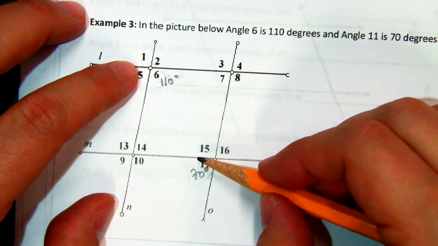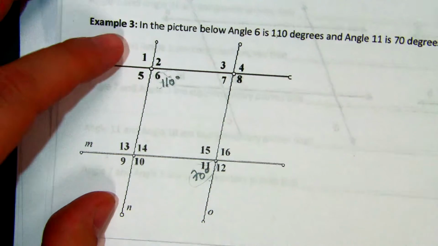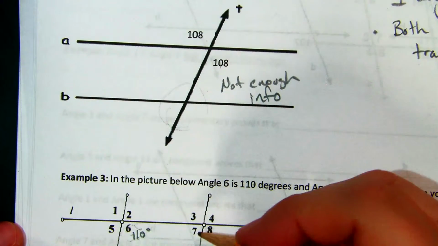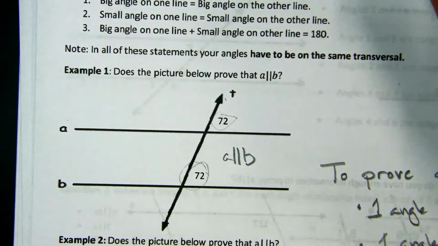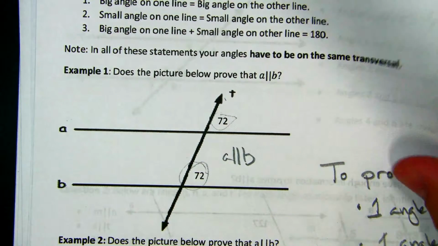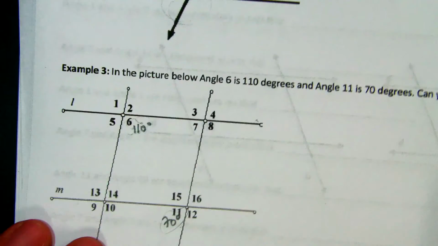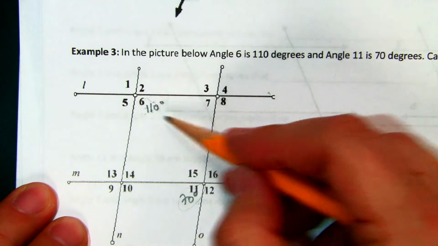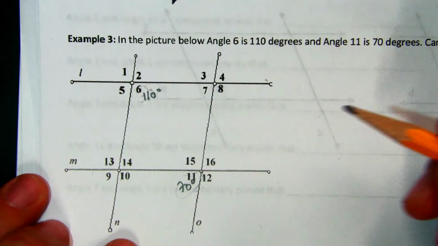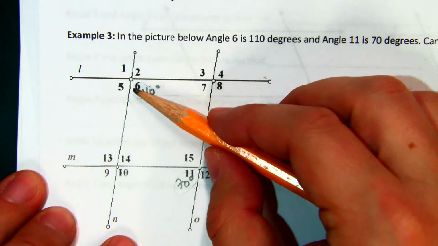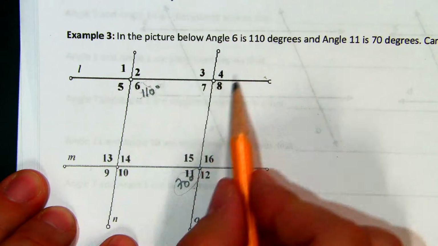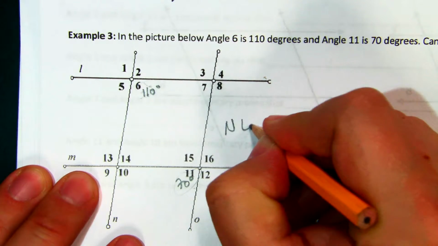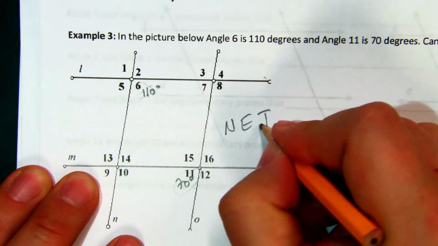supplementary. But one is on N, one is on O. Those are the two lines I'm trying to prove parallel. But they're not on the same transversal. One is on L, and one is on N. So not enough information.